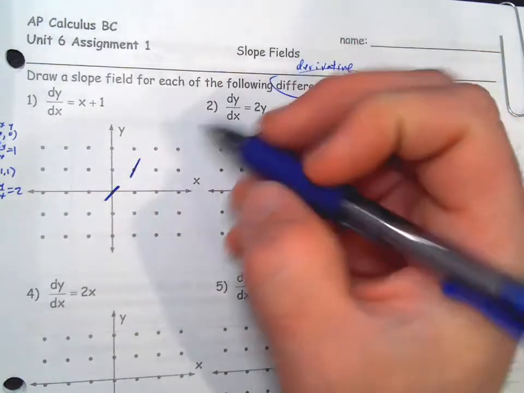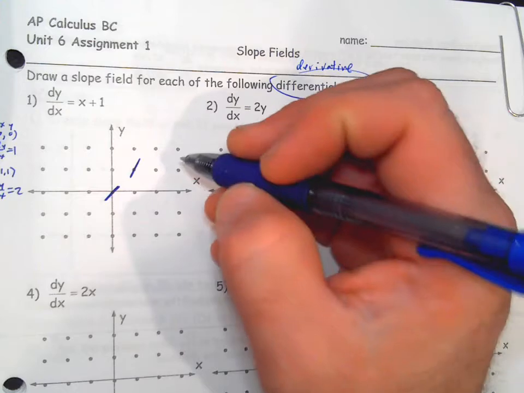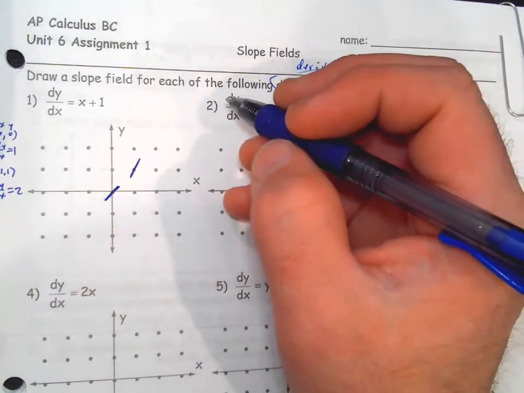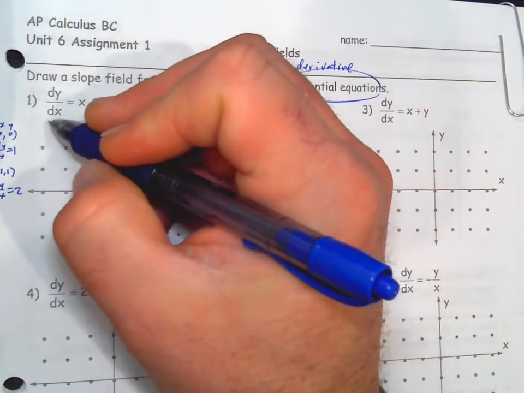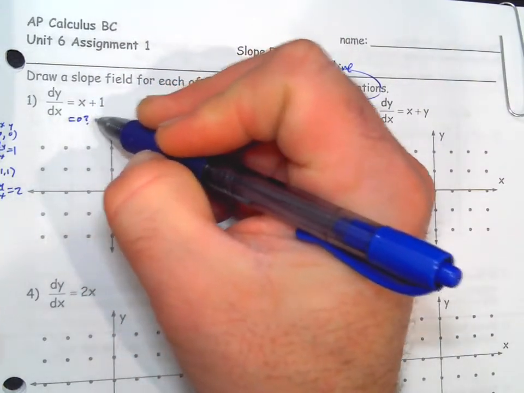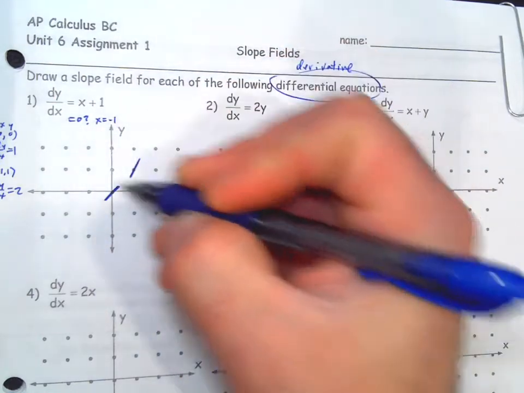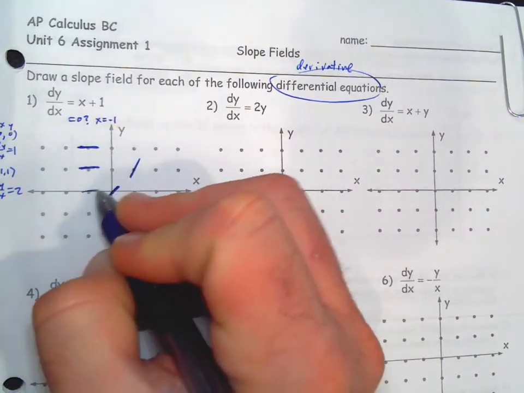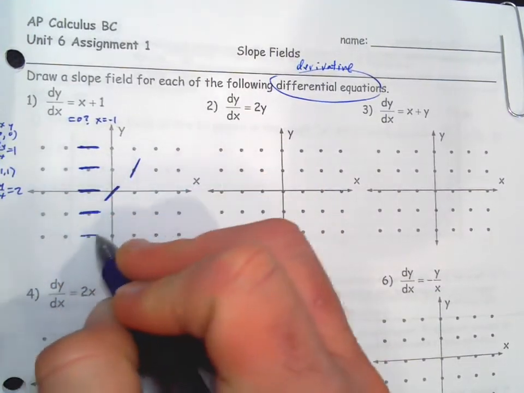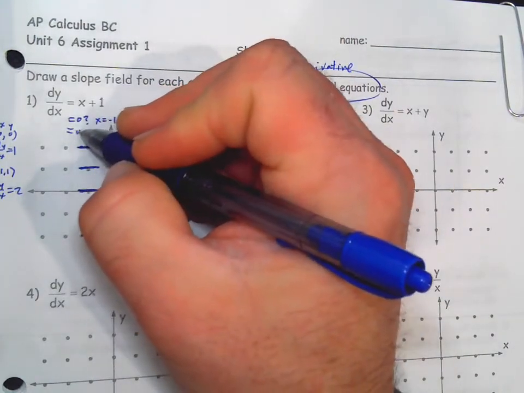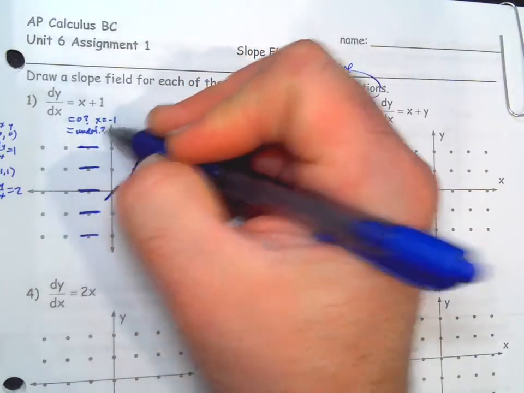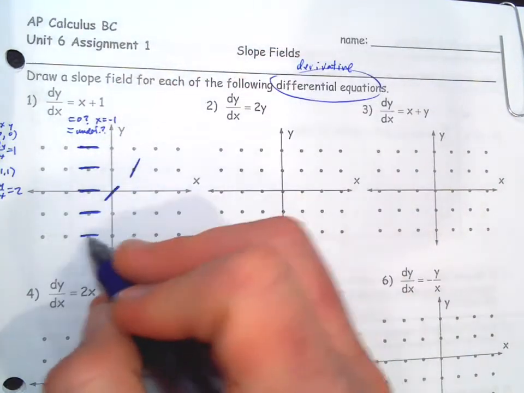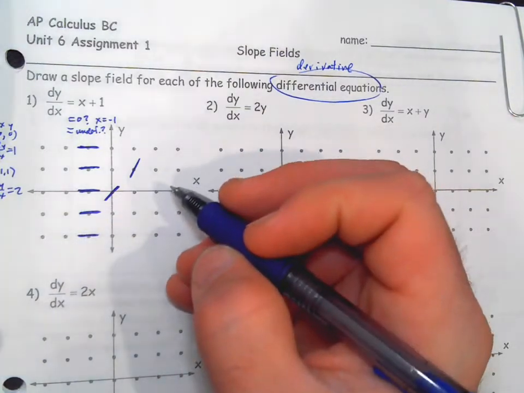Now, this would take forever if we were to plug each individual one in. So what I usually do is look for where the slope equals 0. Where is it equal to 0? That would be when x equals -1. So along x equals -1, we have a bunch of 0 slopes. I also look for undefined slopes, which would be infinitely steep because of division by 0. There are none here, but those are a nice thing to identify right away.